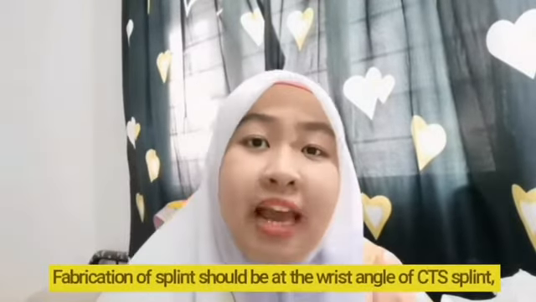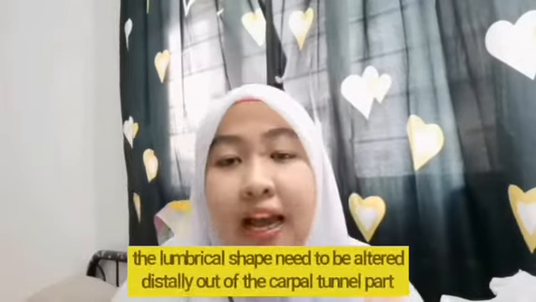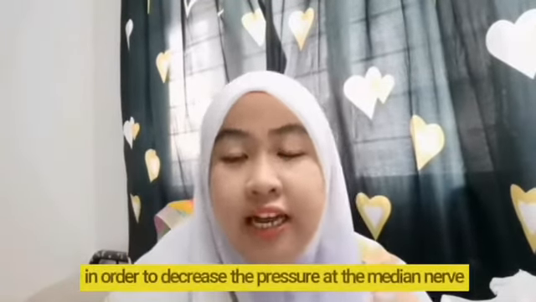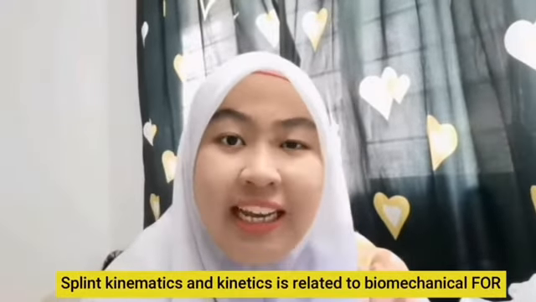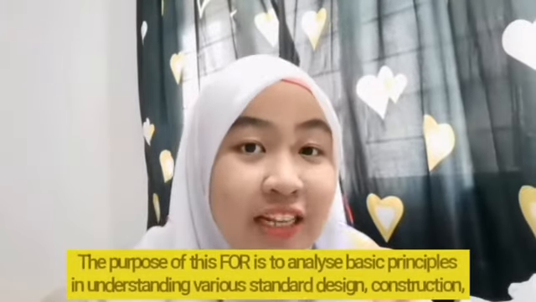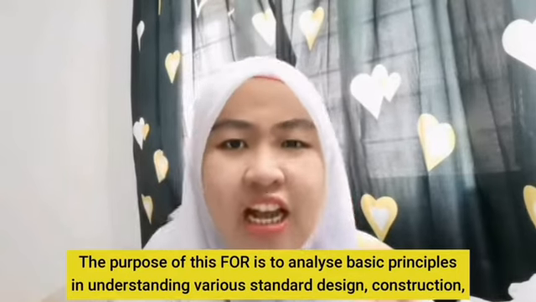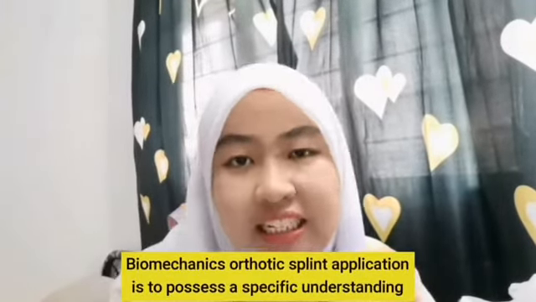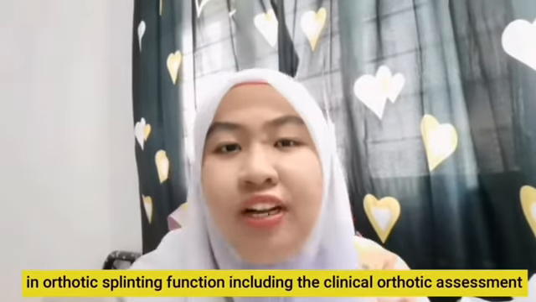Fabrication of the splint should be at the wrist angle of the carpal tunnel splint. The rhomboid shape needs to be altered distally out of the carpal tunnel part in order to decrease the pressure at the median nerve. Splint kinematics and kinetics is related to the biomechanical frame of reference. The purpose of this frame of reference is to analyze the basic principles in understanding various standard designs, construction, and fitting for CTS splints. Biomechanical orthotic splint application requires a specific understanding of orthotic splinting function, including the clinical orthotic assessment.